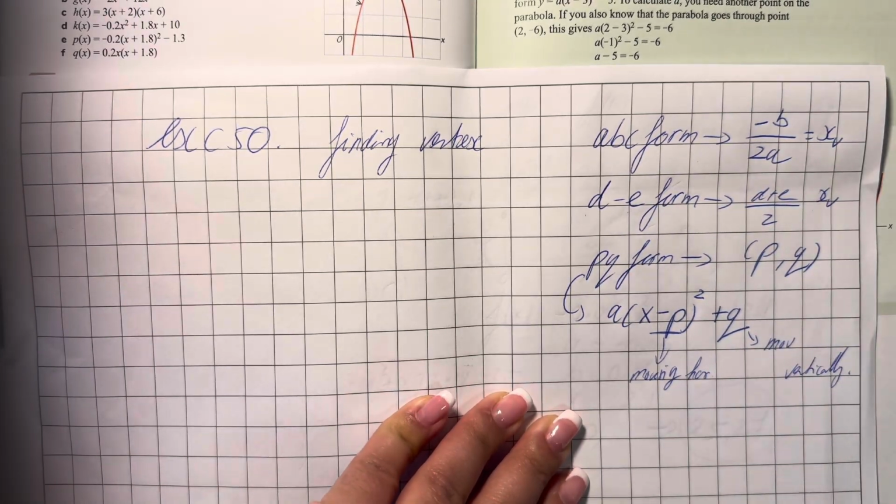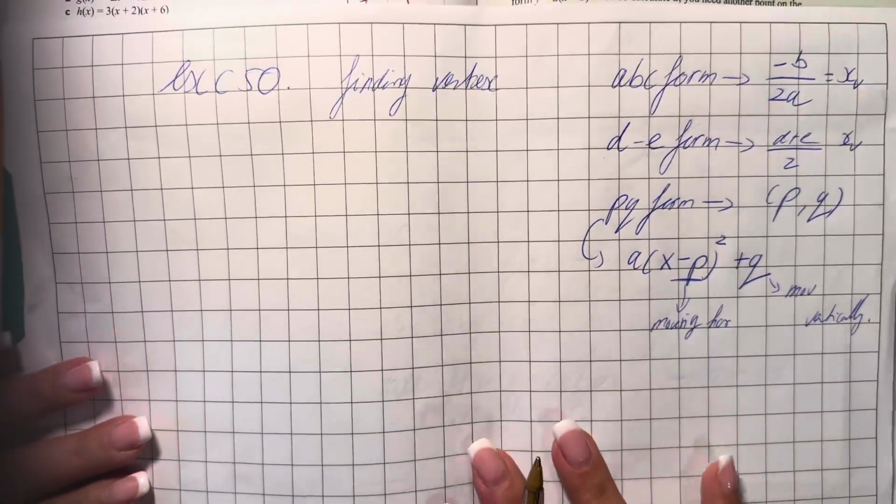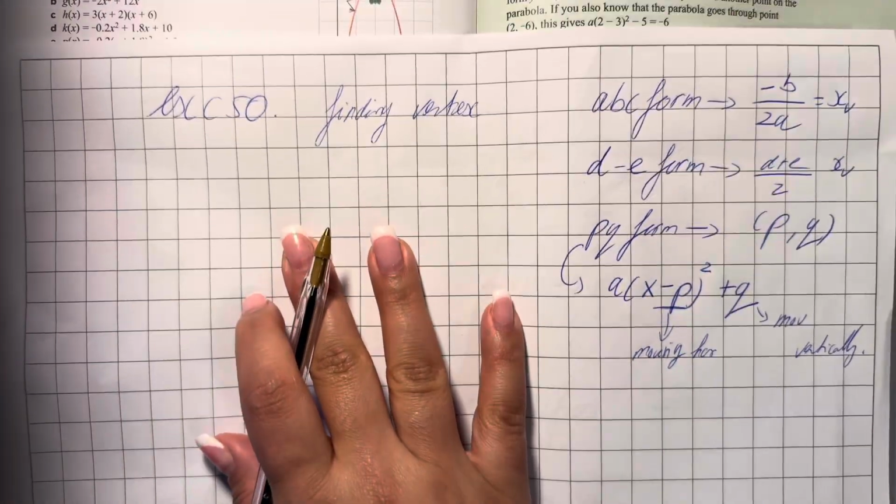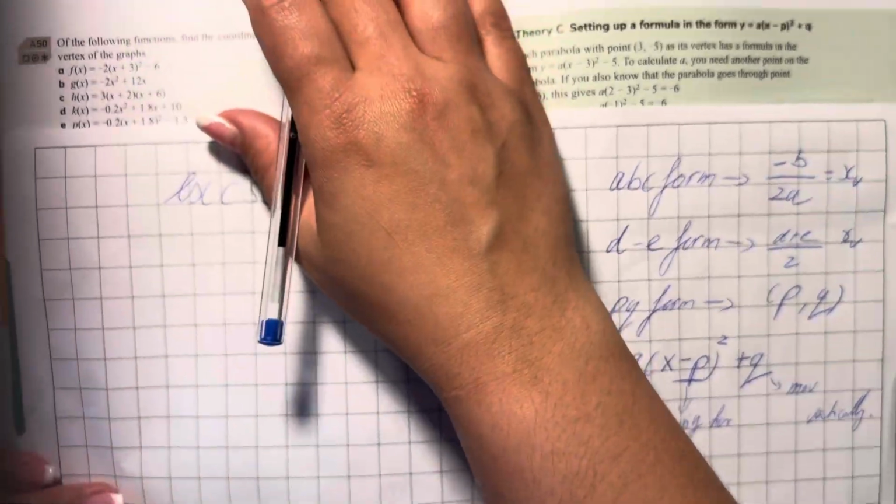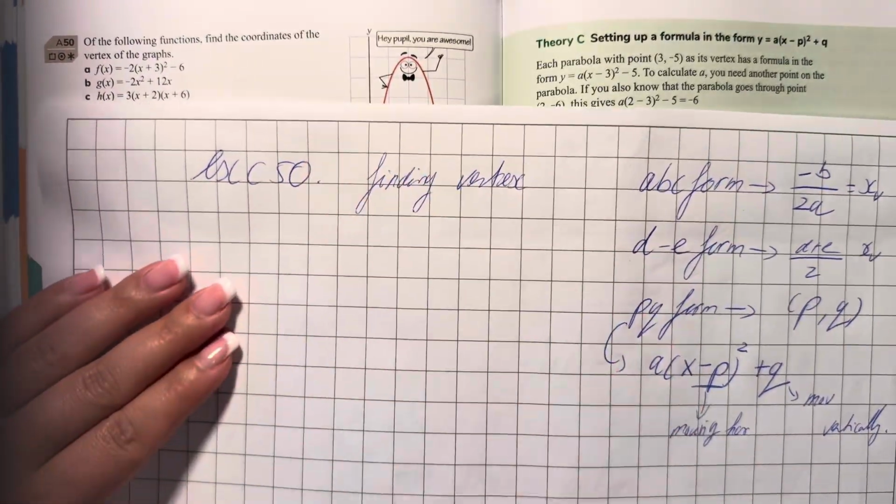Okay, let me see if the light is proper. Yes, it is. So let's start. We're gonna start with the first formula. I think it's here. You can see it.